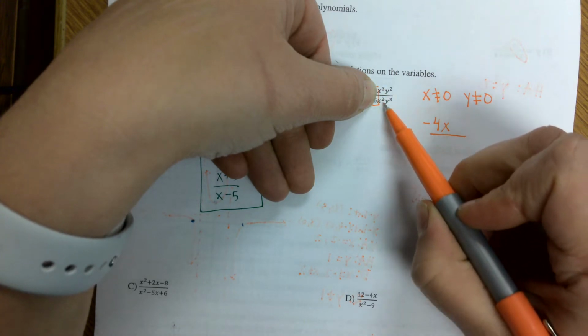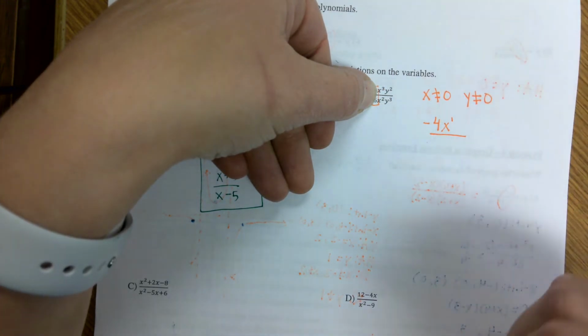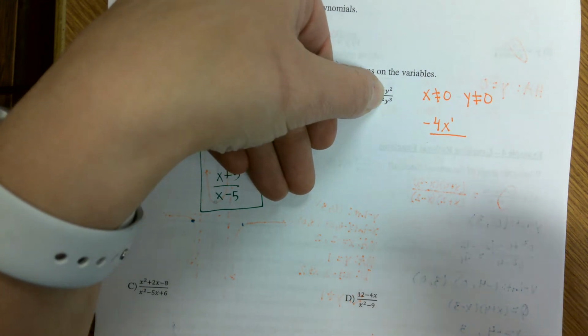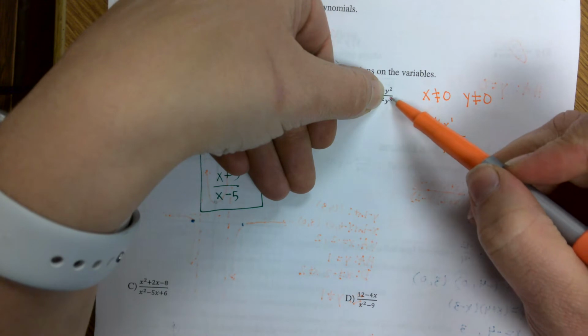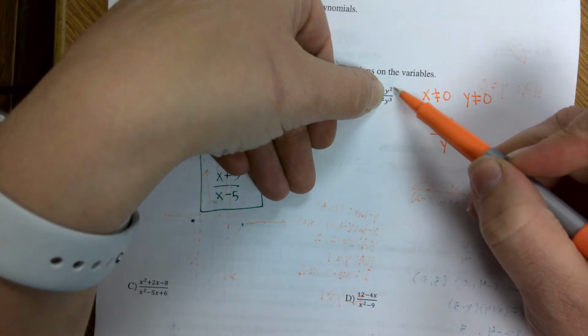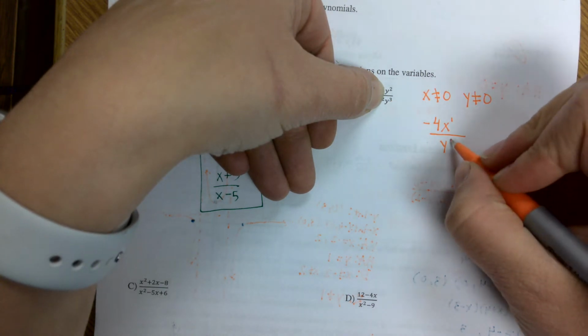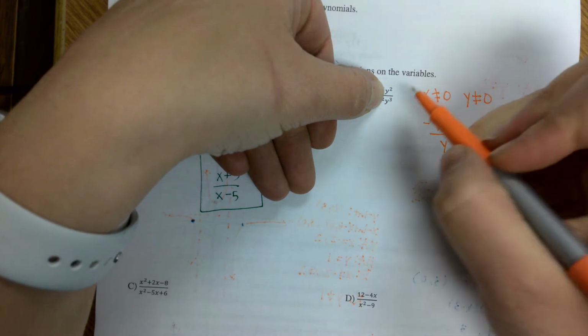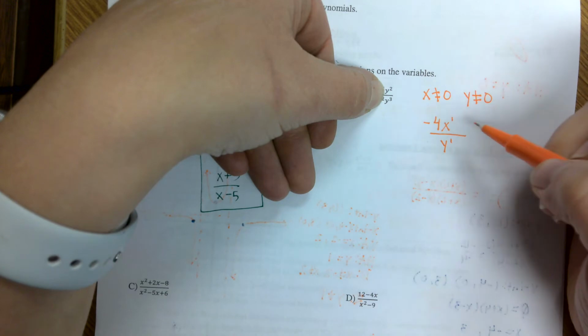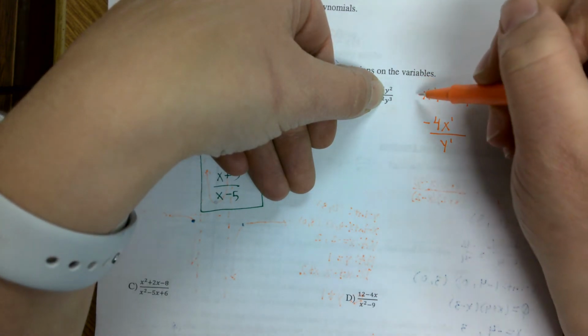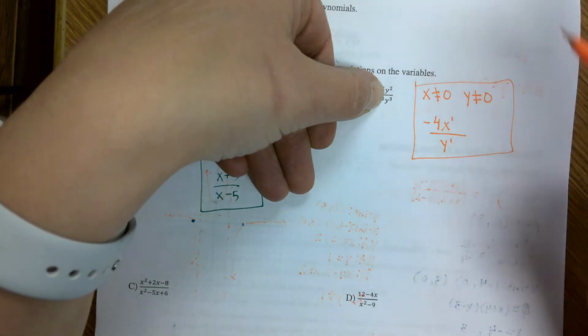So 3 take away 2 would give me 1. You don't need to write the 1 there, but you can. My y's, I have more y's on bottom, and again I take the larger minus the smaller, so 3 minus 2 would give me 1. If you didn't do it that way, you could also do 2 take away 3, which would give you y to the negative 1, and because it's negative, you have to put it on bottom. So right there is my final answer.